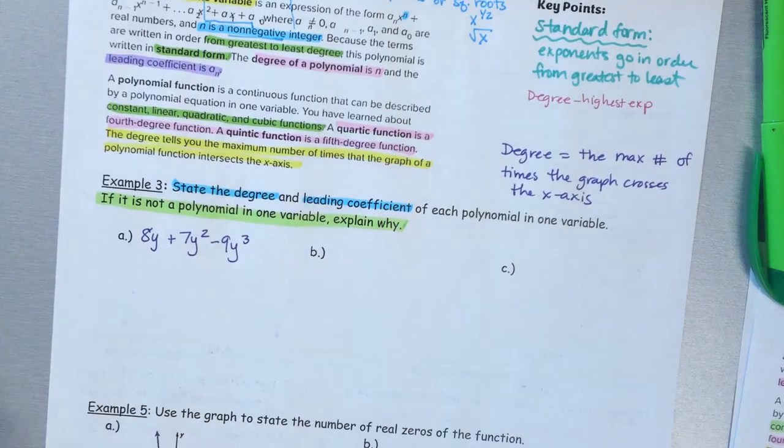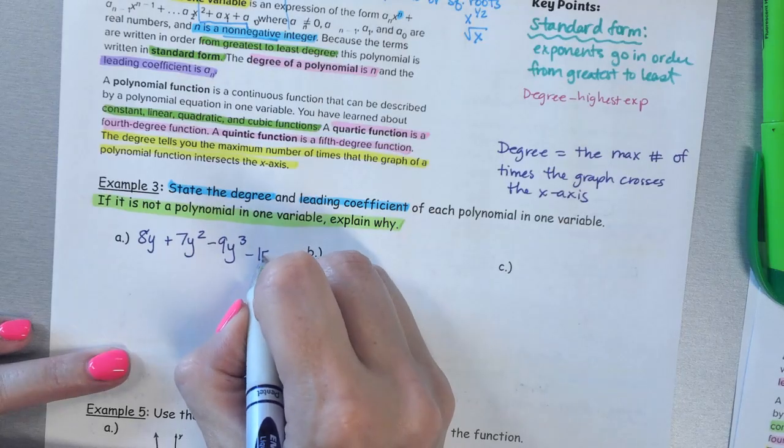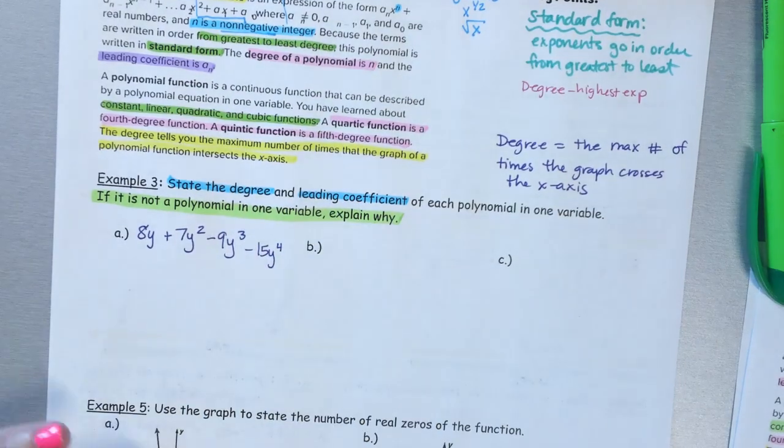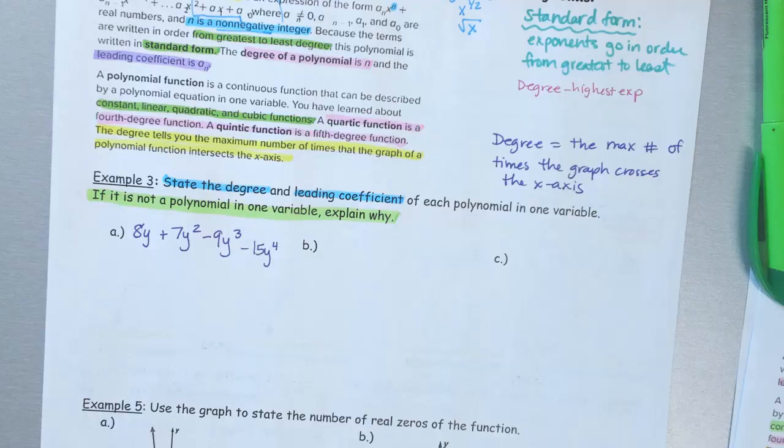So we have 8y plus 7y squared minus 9y cubed minus 15y to the 4th. Okay, so you either state the degree and the leading coefficient, or if it is not a polynomial in one variable, just tell me why. These are not necessarily in standard form.